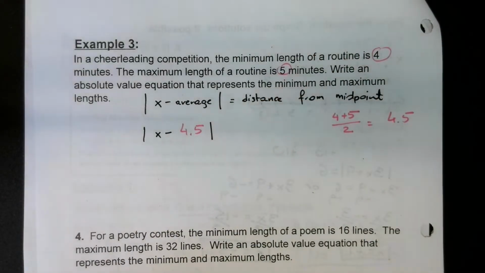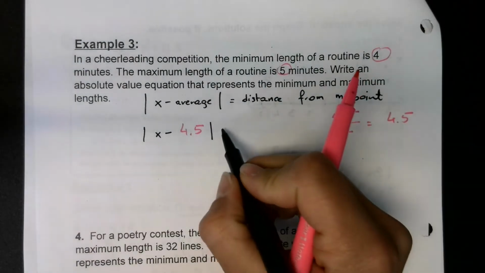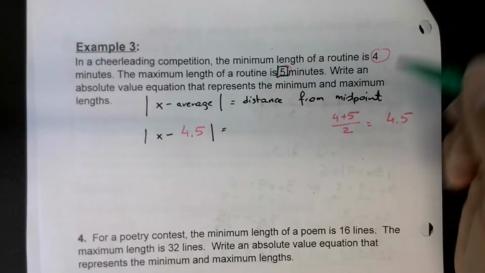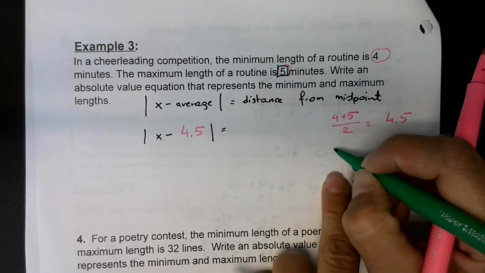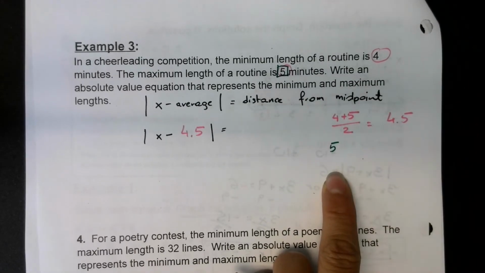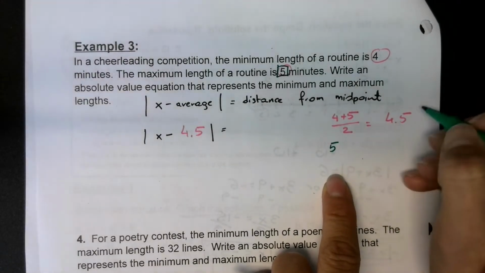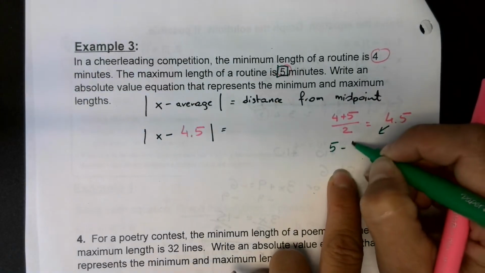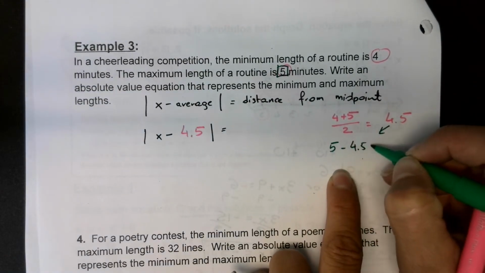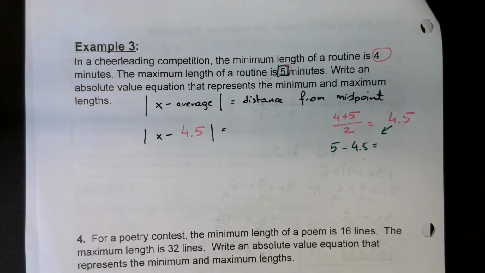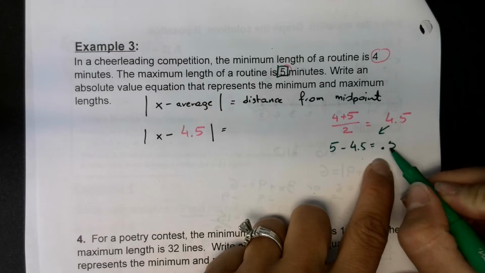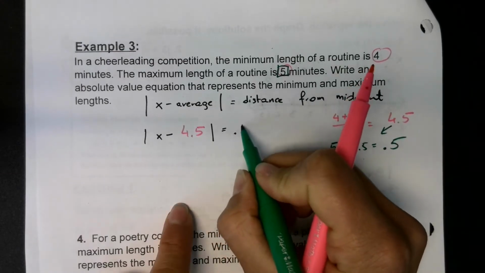Okay? And now the distance from the midpoint. So you will always grab the bigger number, whatever is given to you. So in this case is 5. And then you're going to subtract your average, 4.5. And what do we get? 0.5? We get our 0.5.